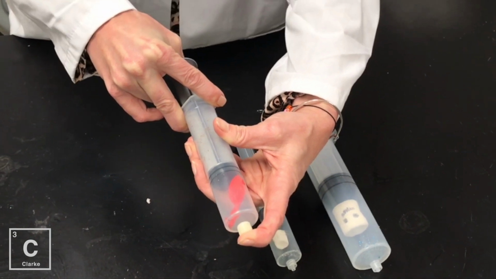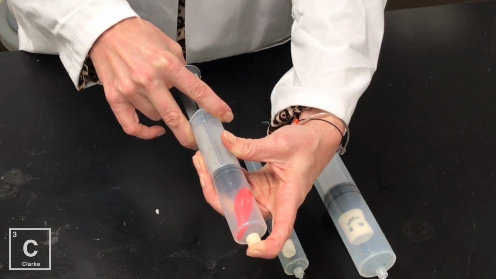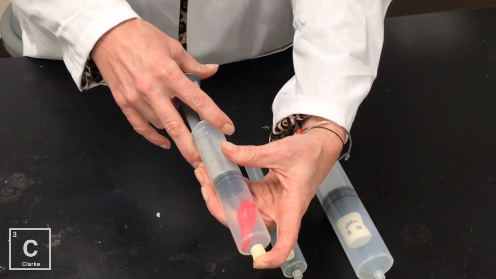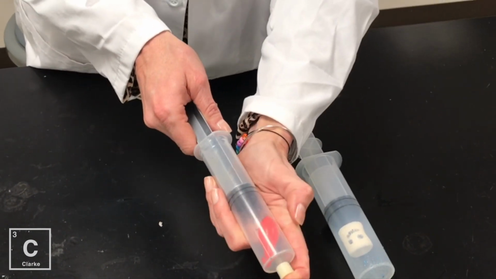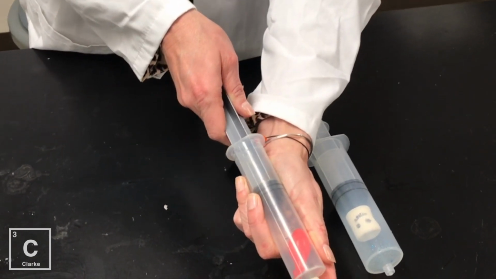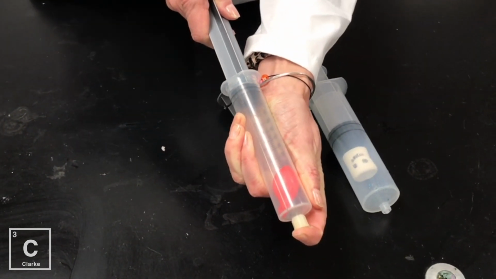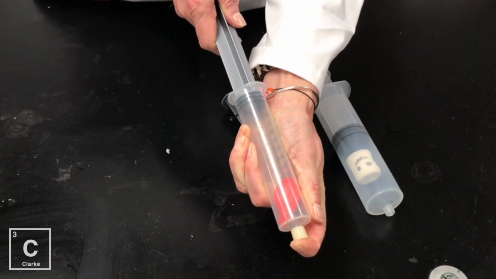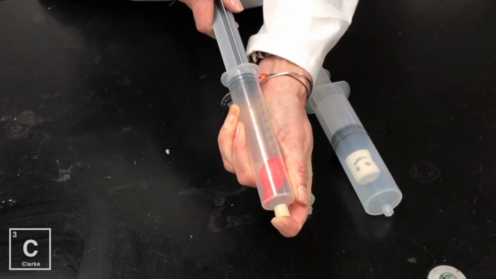If I release the plunger and let the volume increase, the pressure is going to decrease, allowing the balloon to go back to its original size. Let's see what happens when I increase the volume. When I pull the plunger, I'm increasing the volume and decreasing the pressure, which allows the balloon to get bigger because there's not as much external pressure pressing on the balloon.